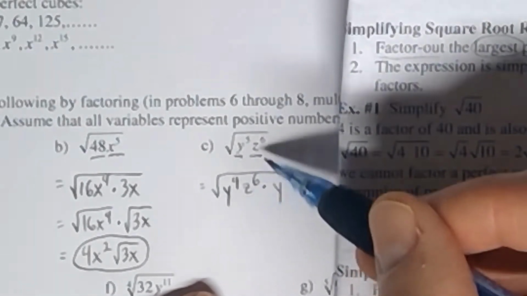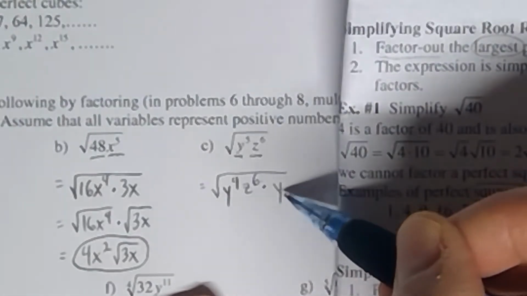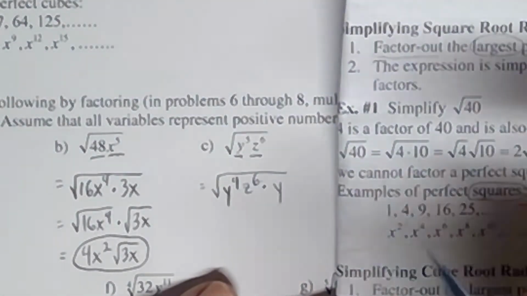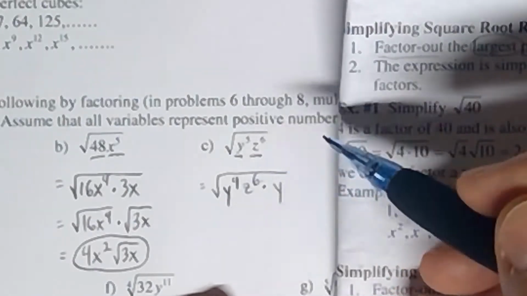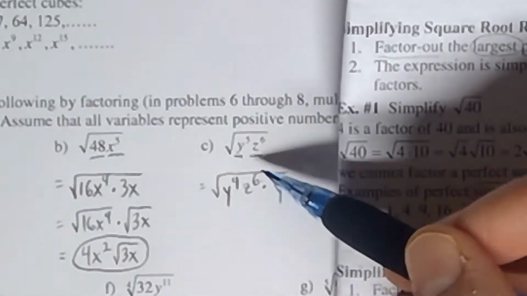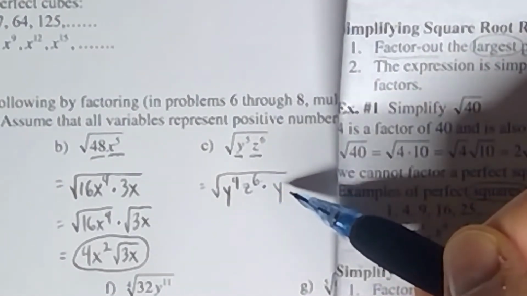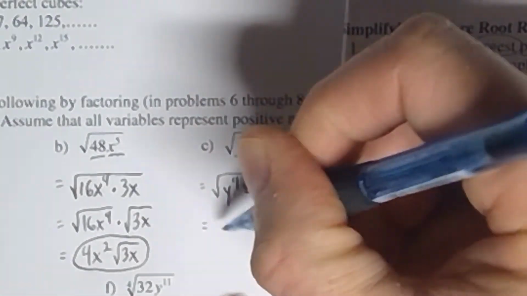Now, since z to the 6th and z to the 6th are the same, you don't want to put another z over here, otherwise it wouldn't be z to the 6th anymore. You'd have to add the exponents, and then it would be bigger than 6. We've seen this when we factor out GCFs out of polynomials in chapter 5. If you factor out z to the 6th out of z to the 6th, you're not going to put another z over here.